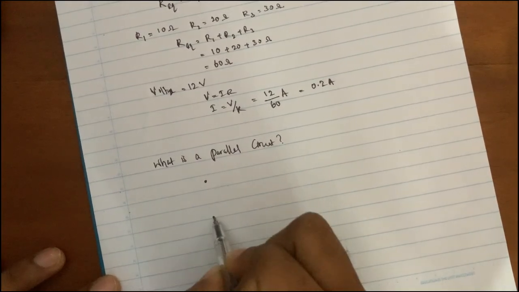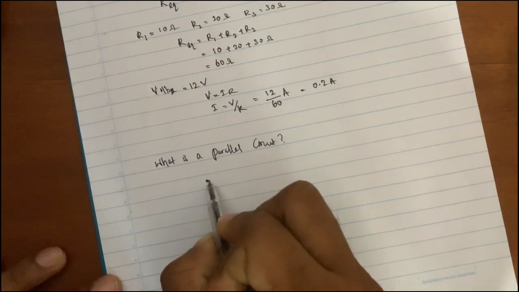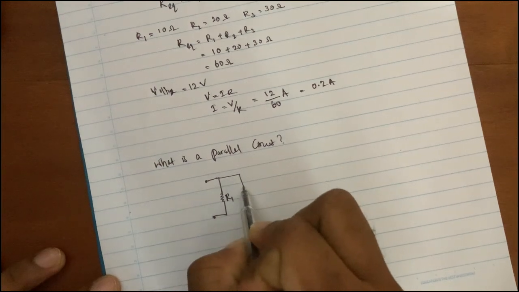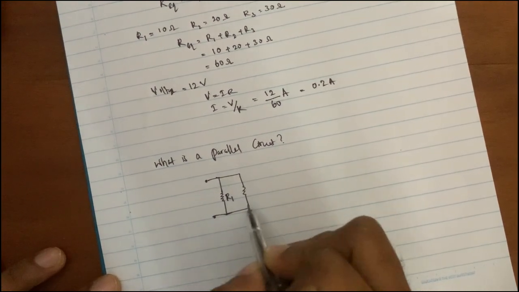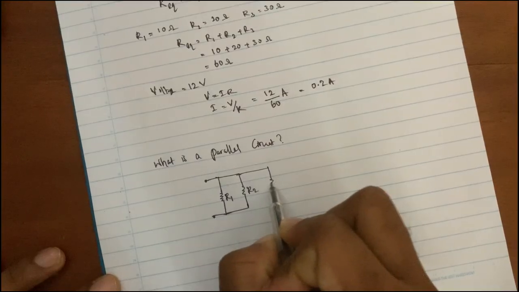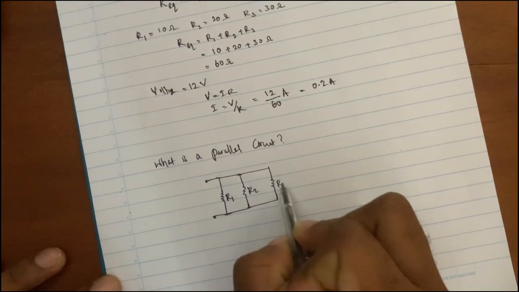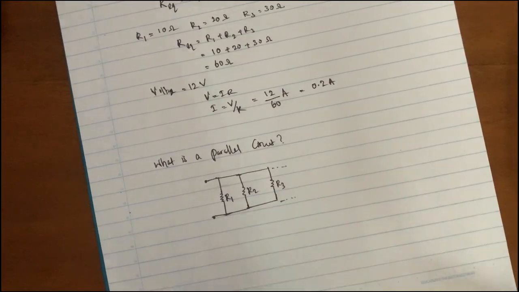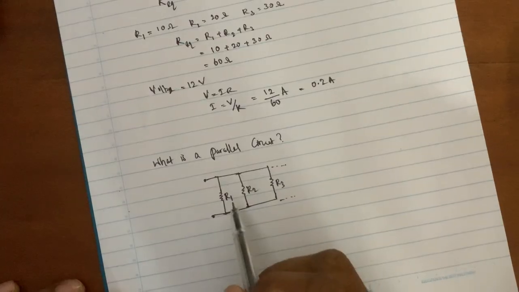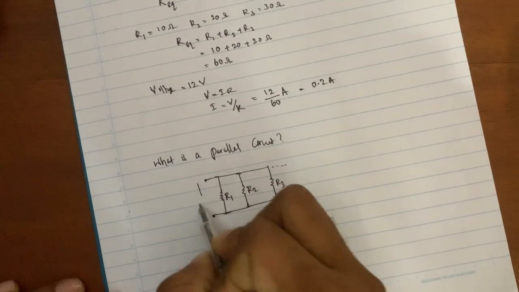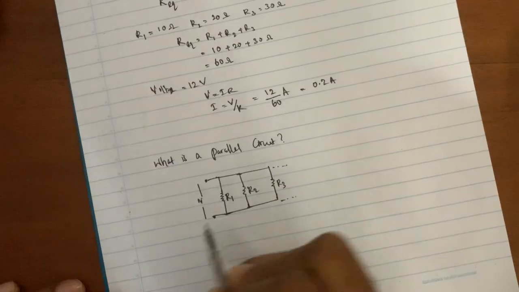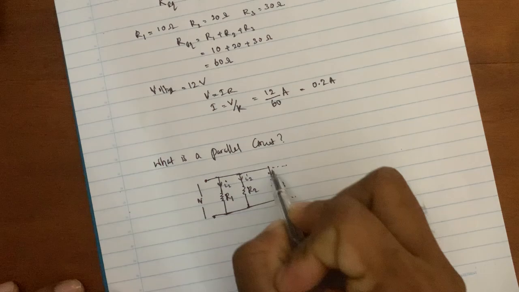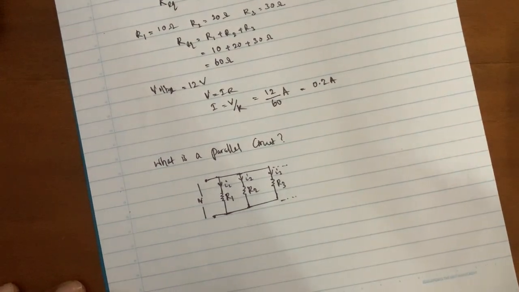If these two are the 2 points, R1, R2, R3, and so on, you can connect these as parallel. The voltage across every component is the same, but the current through these components changes as per their resistance value.